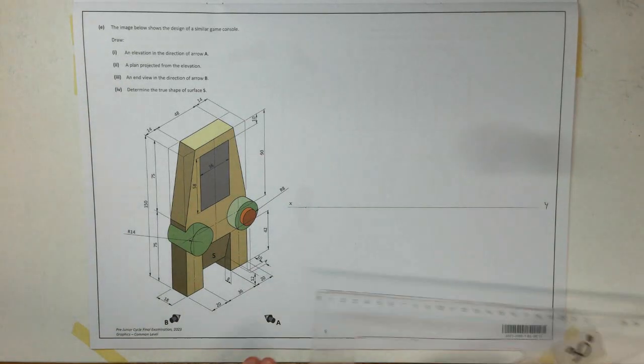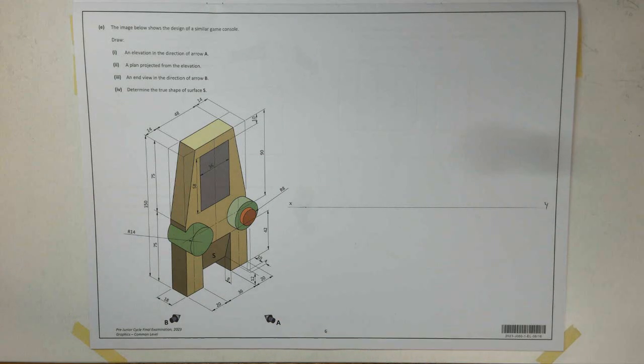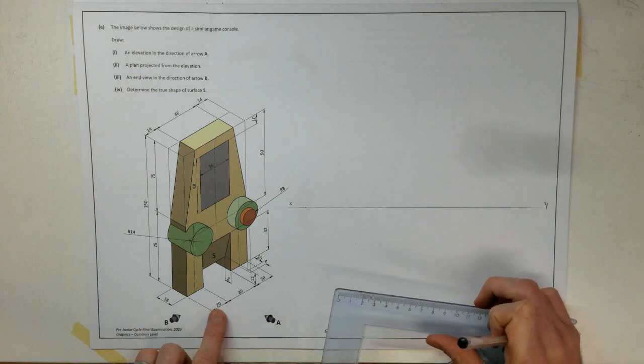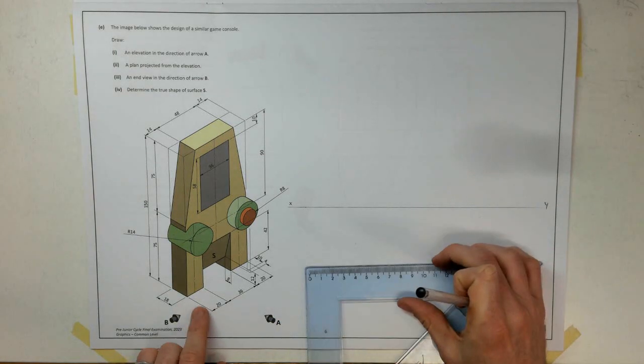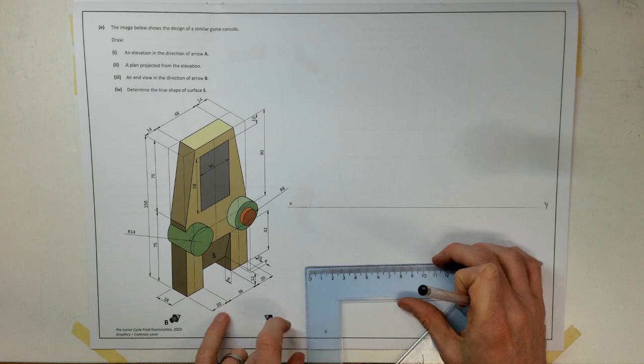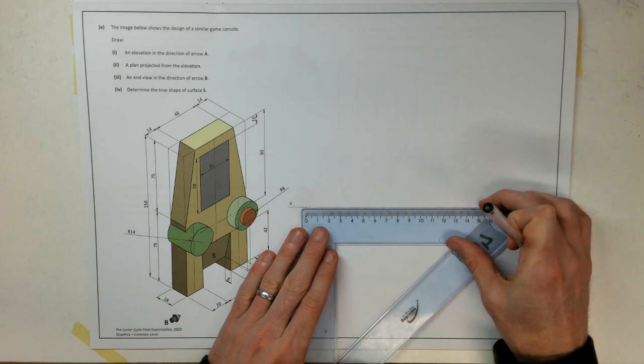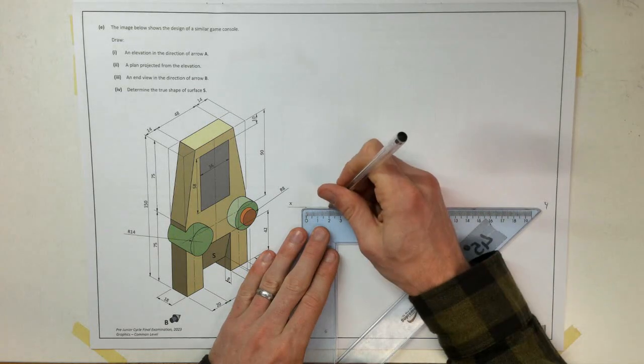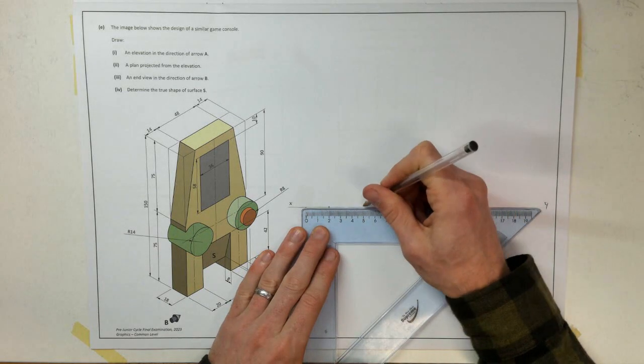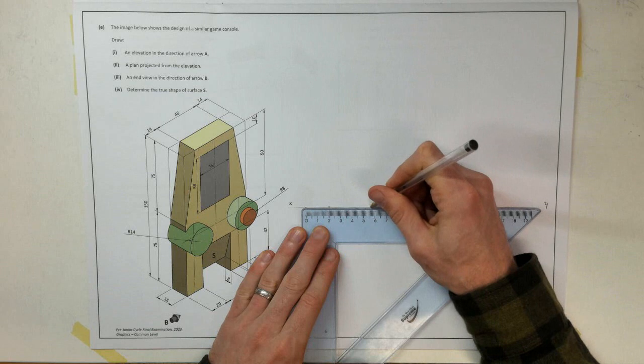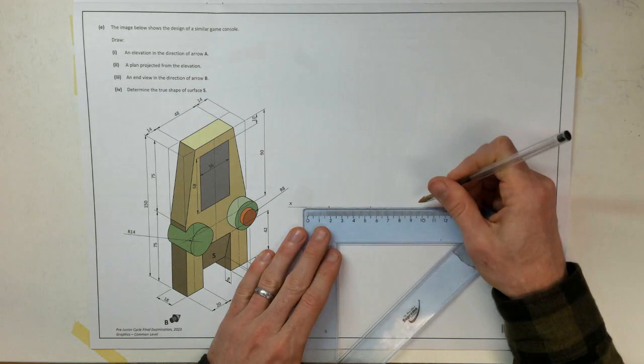So let's start marking out some of these widths that we can see. Along the base, the overall width is 20 plus 20 plus 36. So 20, 36 is going to be 56 plus another 20.